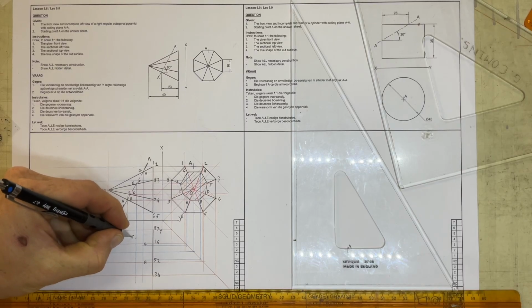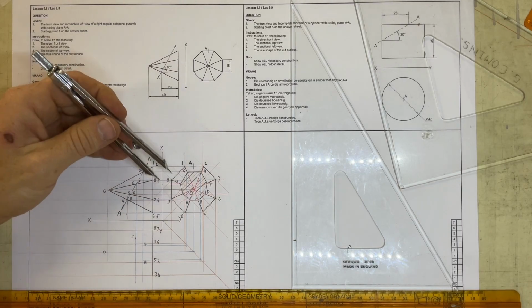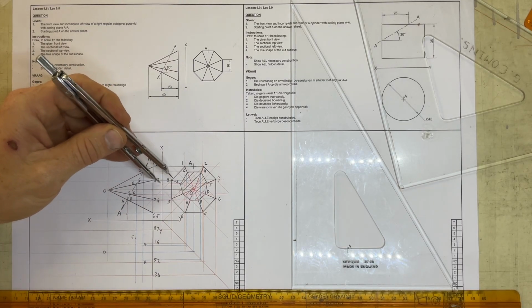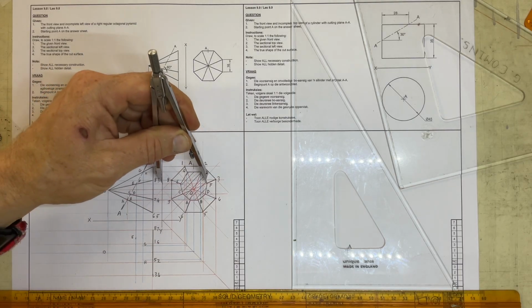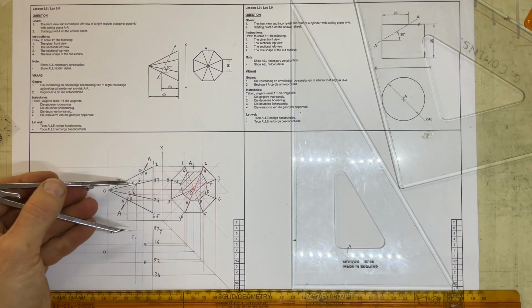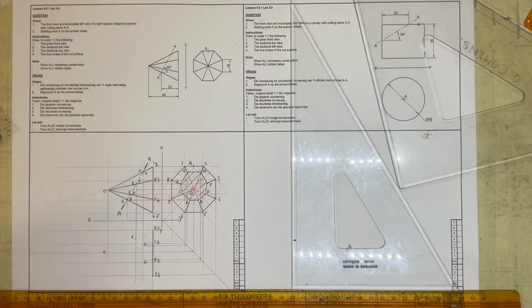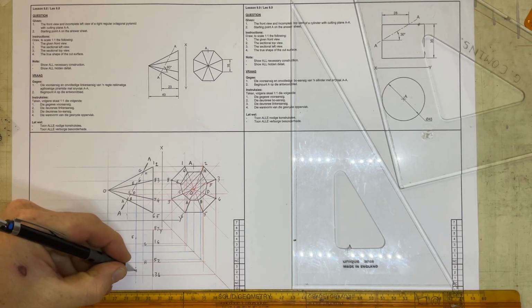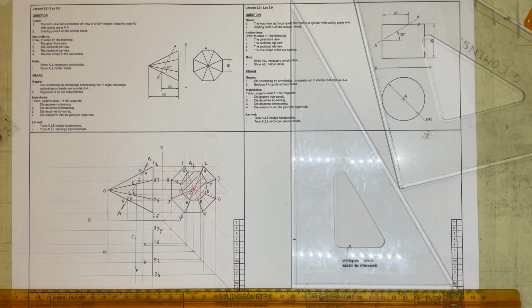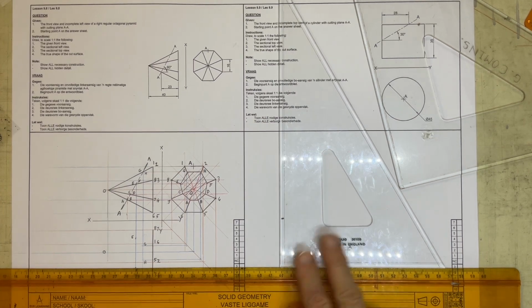There is point E. Here is F. Take a measurement from the XY axis across to where F is. Find where F is over here, bring it down to the XY axis, place it down there, and label it as F.